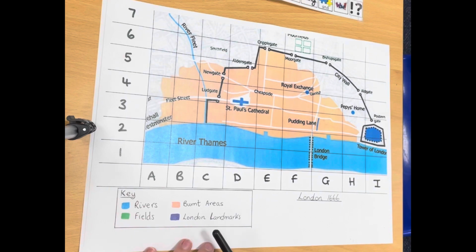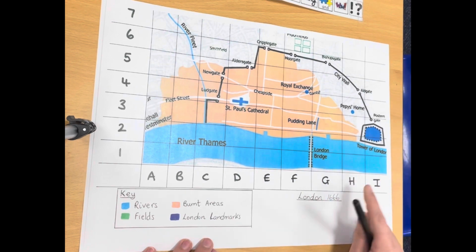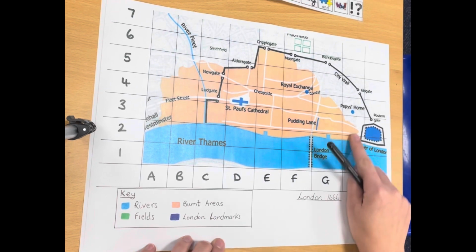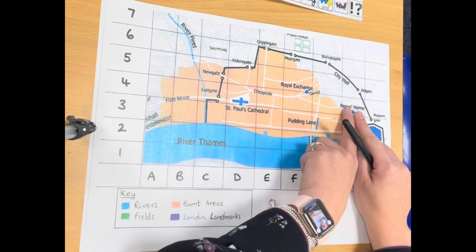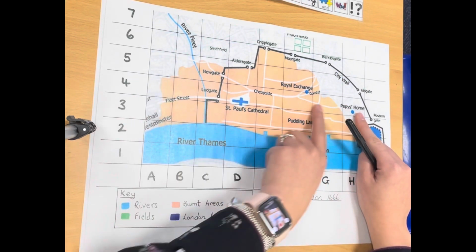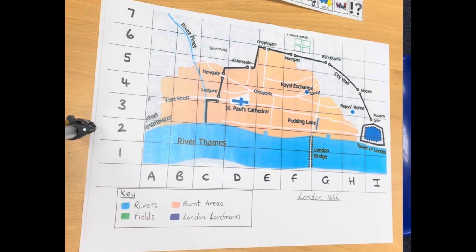Let's have a look if we can find another one. Let's have a look where Samuel Pepys's home is. It's here, so we'd have a look at our letter first. H4. That's how we read coordinates. Today we're going to have a go at answering some questions using the coordinates on the map.